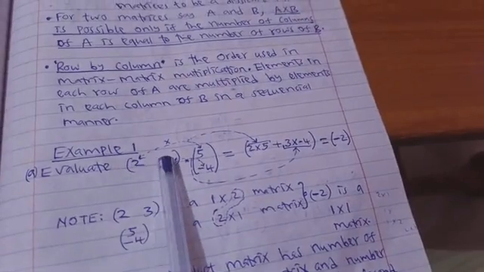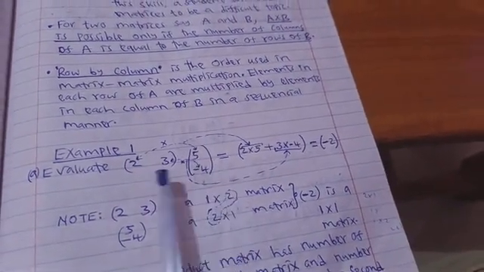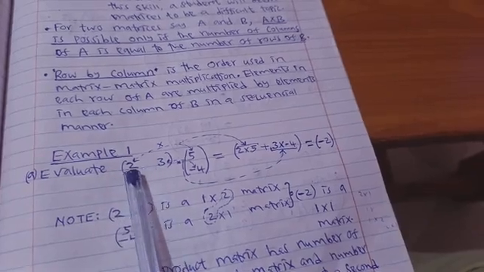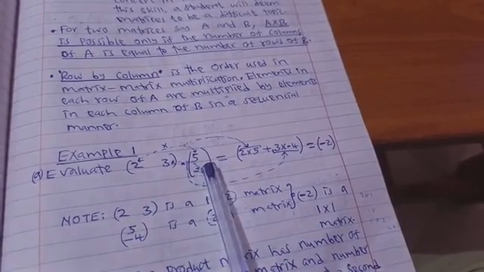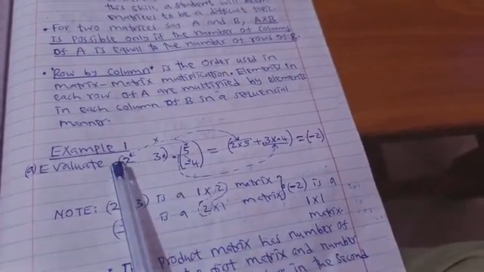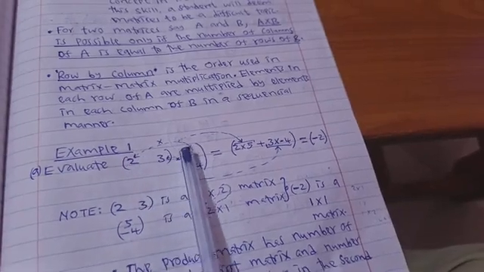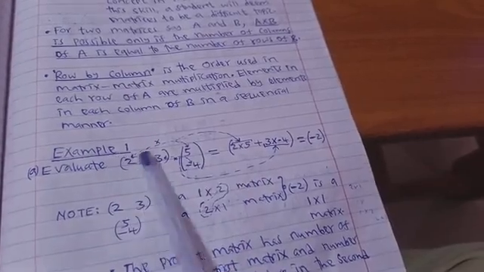Evaluate [2 3] multiplied by [5, -4]. This matrix is a 1 by 2 matrix. It has 2 columns. This matrix is a 2 by 1 matrix. It has 2 rows. Therefore, the number of columns in the first matrix is equal to the number of rows in the second matrix. And how do we multiply? This is the order we multiply, row by column.